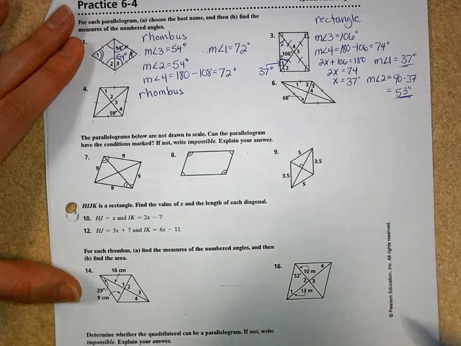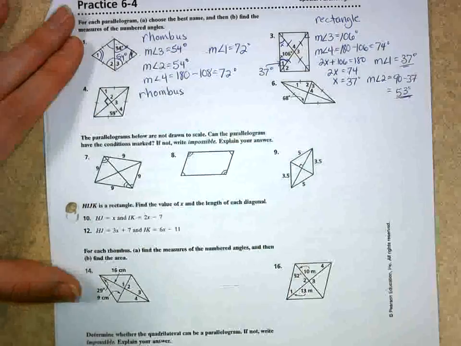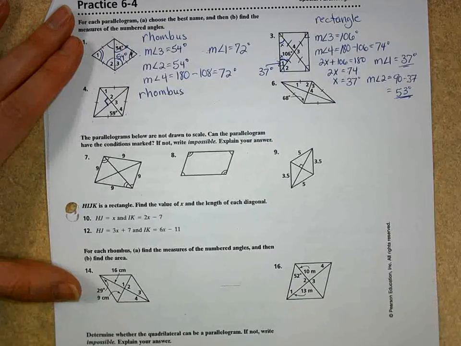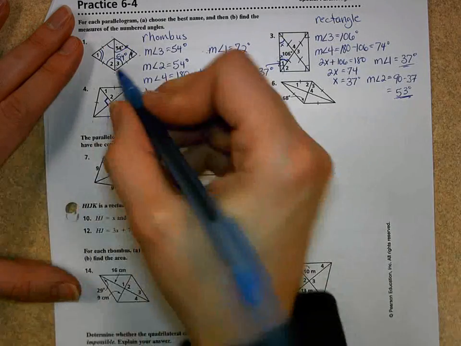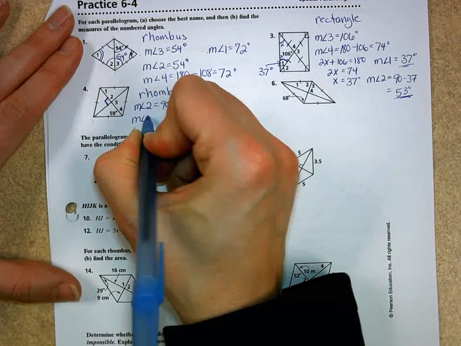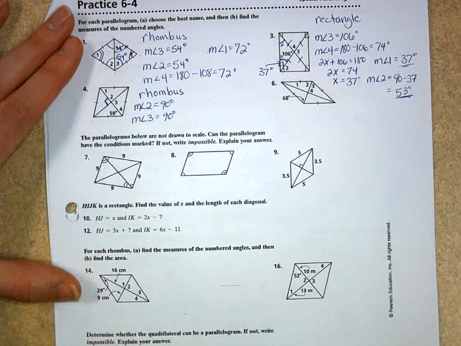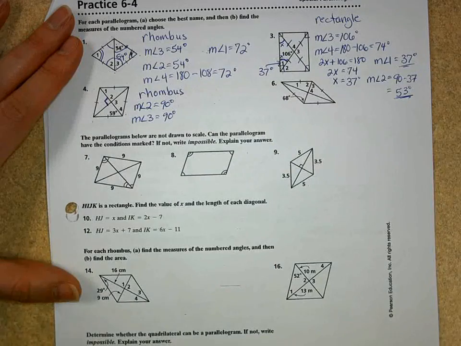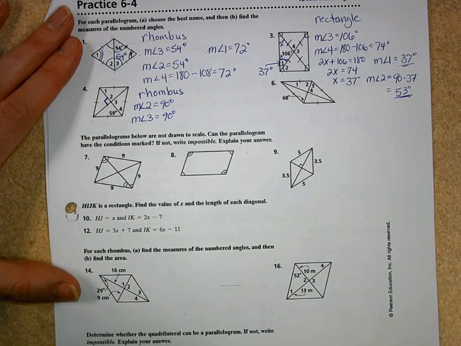So looking at that, I'm going to put my right angle in right away. Do you notice two angles you can find instantly? Yeah, angle 2 and angle 3. The measure of angle 2 equals 90 degrees. The measure of angle 3 equals 90 degrees. Excellent.